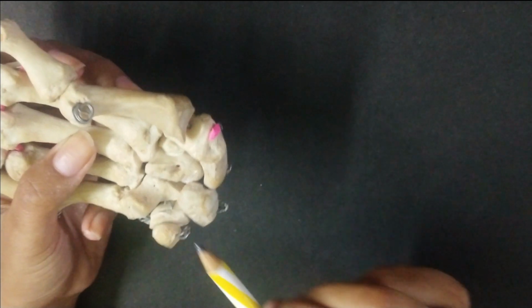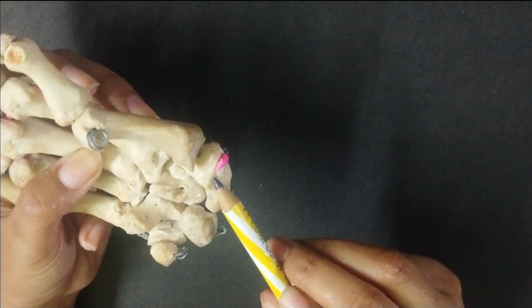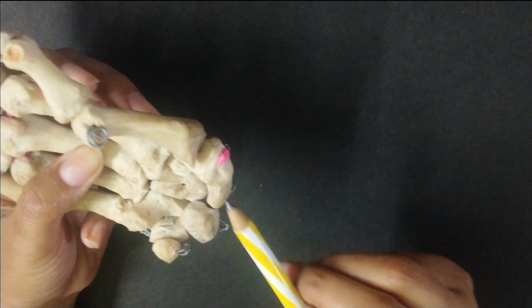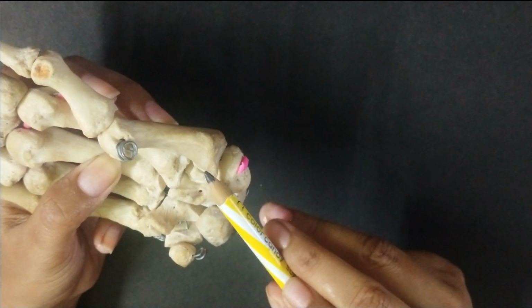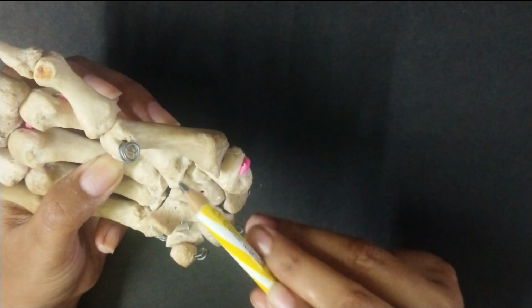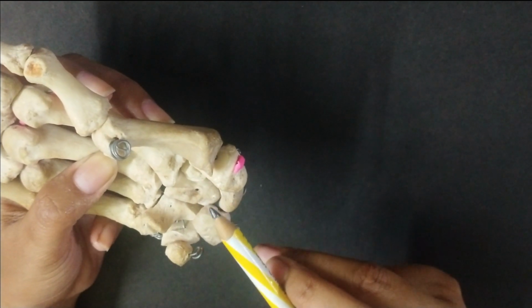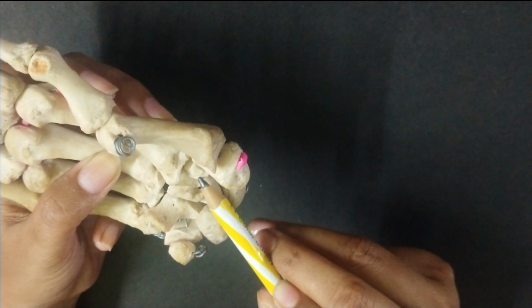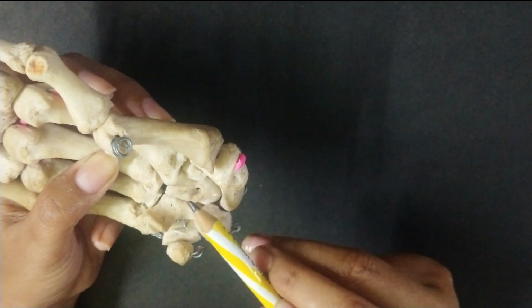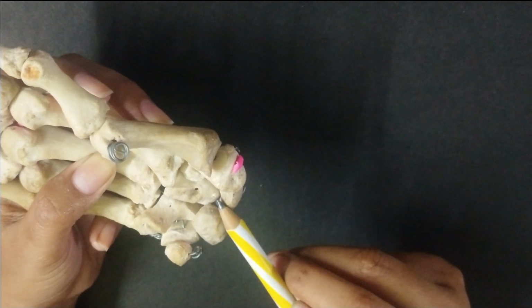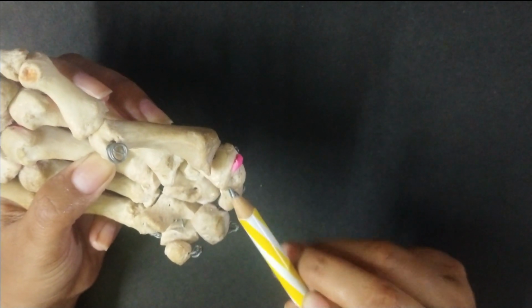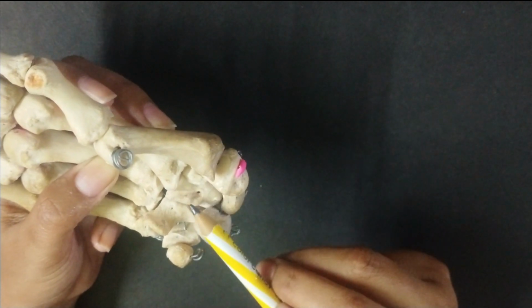Okay. Next, the trapezium bone is related with the scaphoid bone, the first and the second metacarpal bone, and then the trapezoid bone. Then the trapezoid. Trapezoid is related to the scaphoid, the trapezium, second metacarpal, and the capitate.